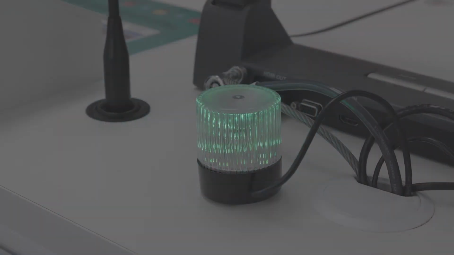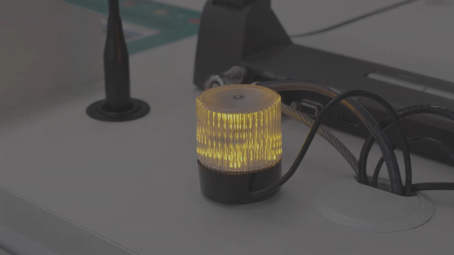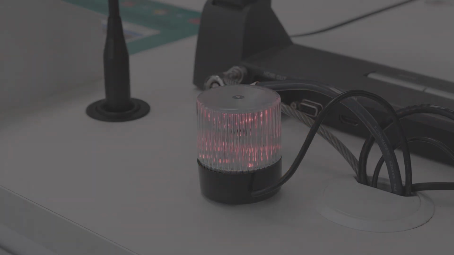Every Q Review room is equipped with a recording indicator light. The teaching room PC must be switched on for this to work. When a recording is starting, the indicator light will turn yellow for a few seconds before turning red. This indicates that a recording is active.